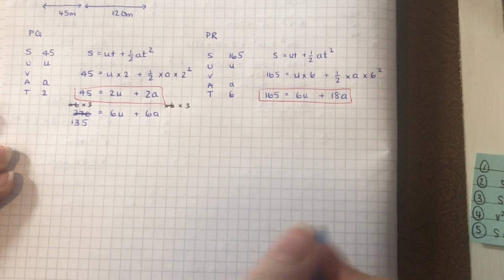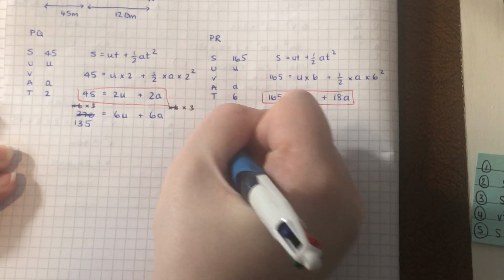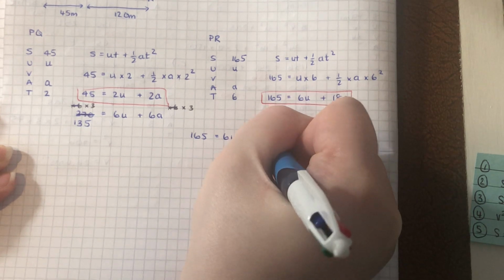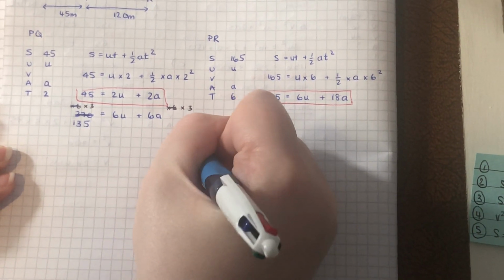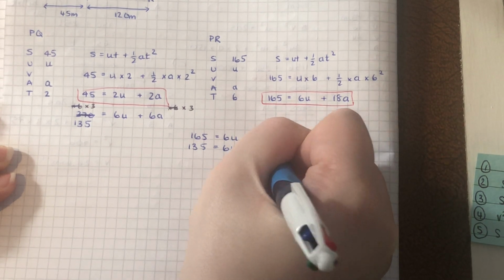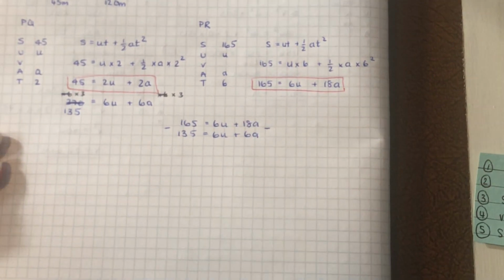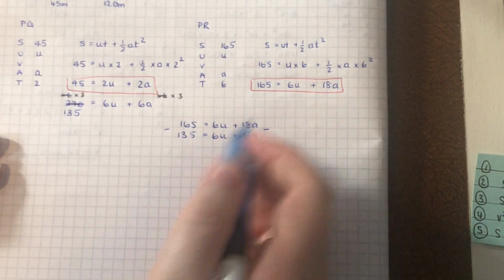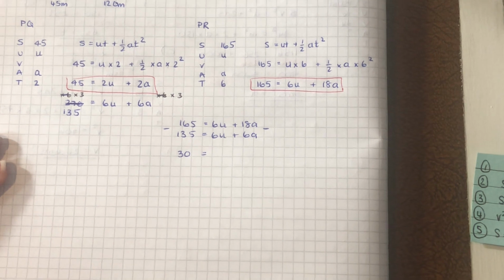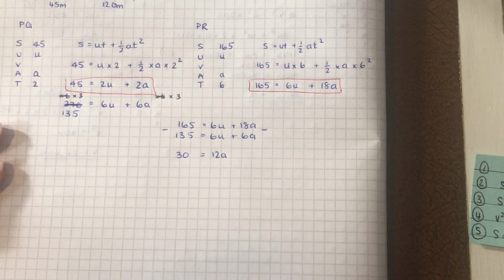So I'm just going to write this one and then this one underneath it. So 165 equals 6u plus 18a, and then 135 equals 6u plus 6a. We can then subtract them from each other. So we're left with 30 here, and then we're left with 12a there.